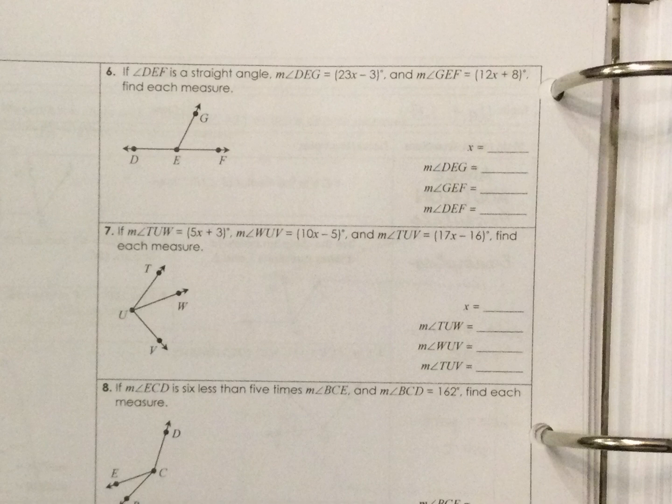All right, number 6. If DEF is a straight angle, so that means DEF, that whole thing is straight. We know that a straight angle is 180 degrees. DEG is 23x minus 3.